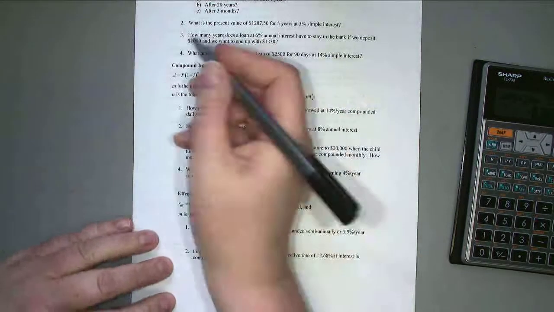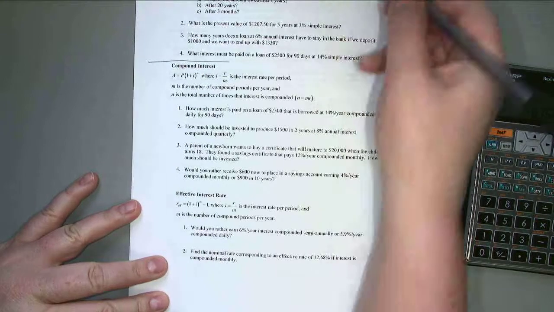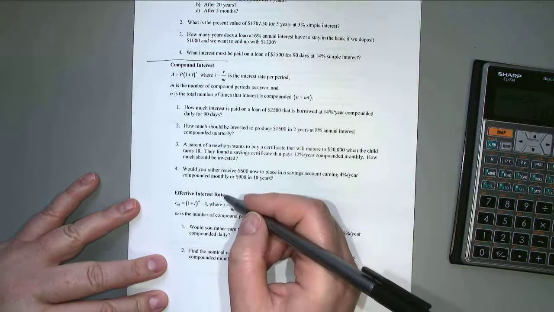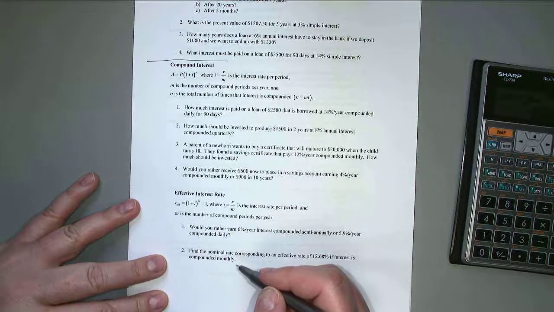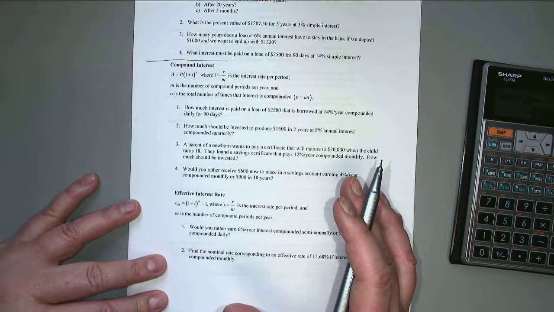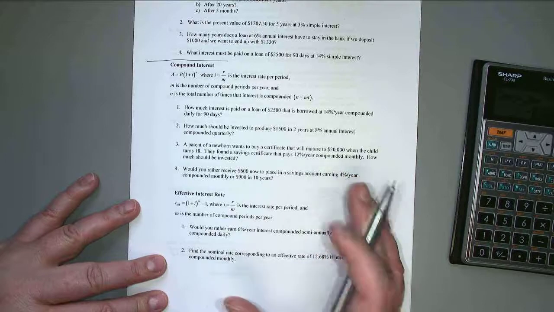Okay, so where we're going to start today is compound interest. Last class we did simple interest after the test. Then we're going to do compound interest today and effective interest rate. And that's it. It's not really two classes' worth of material, but we'll just do that as the online video.